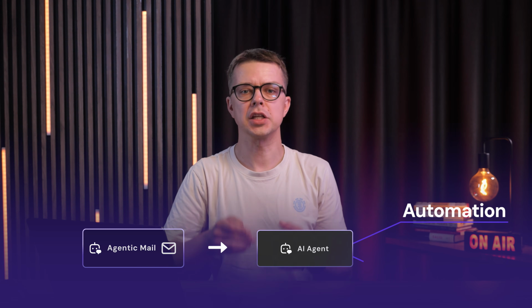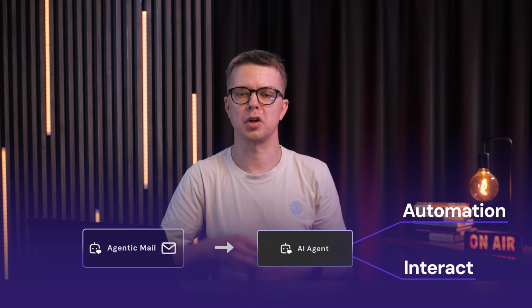Agentic Mail is an email infrastructure built specifically so that AI agents and automation tools can interact with your inbox programmatically. The result? You stop manually sorting your inbox and start letting your agent handle the busy work while you stay in control of what actually goes out.